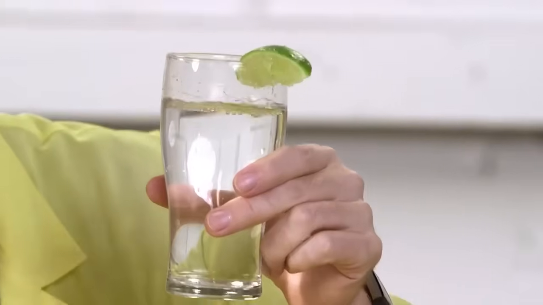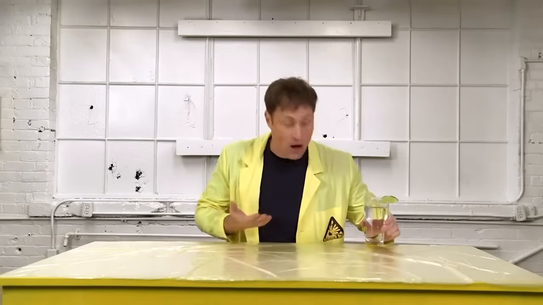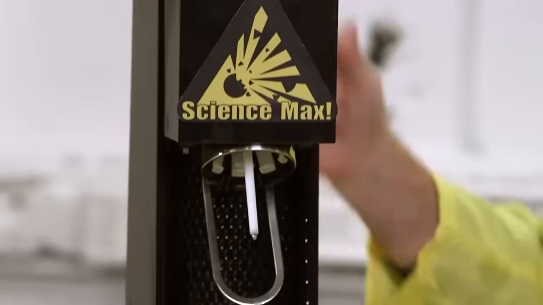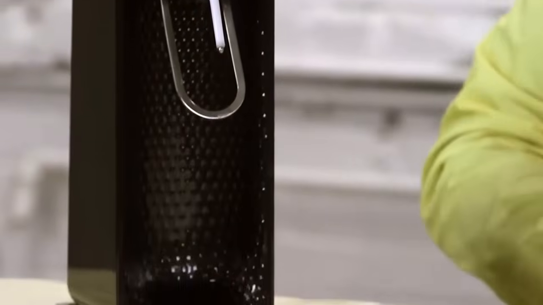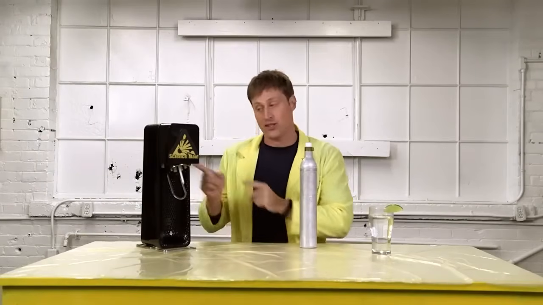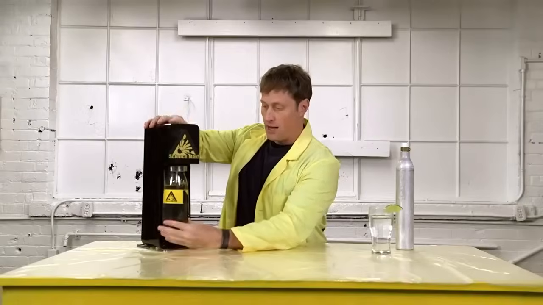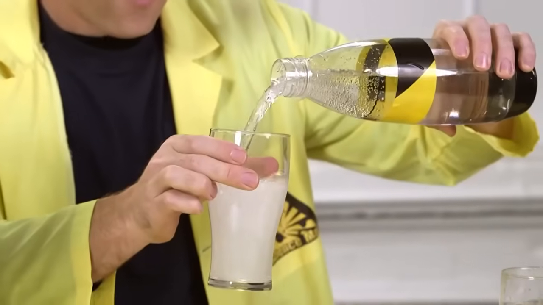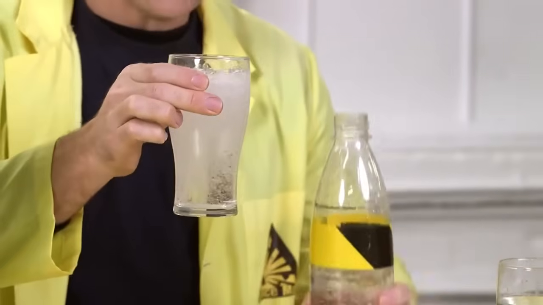Nothing like a fizzy glass of water. And now there are ways for you to carbonate water at home with something like this Science Max Carbonation Station. You have a bottle of compressed carbon dioxide gas that's hooked up. You take a bottle of tap water, attach it, and carbonate it. Voila! Carbonated water. But this is Science Max. Why just carbonate water? Let's carbonate everything!